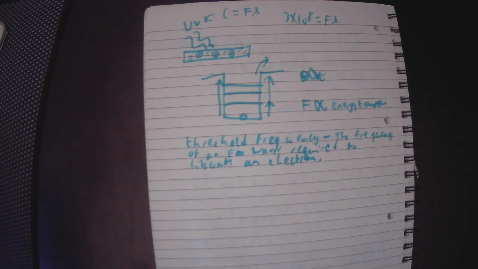And the kinetic energy that an electron, a photoelectron, is emitted with is proportional to the intensity of the wave. So an intensity can be as high as physically possible, but if the frequency of the wave is not large enough, then no electrons will be emitted. However, if the frequency is above the threshold frequency or even equal to the threshold frequency, as long as the intensity is large enough, or larger, the kinetic energy of the electrons increases.